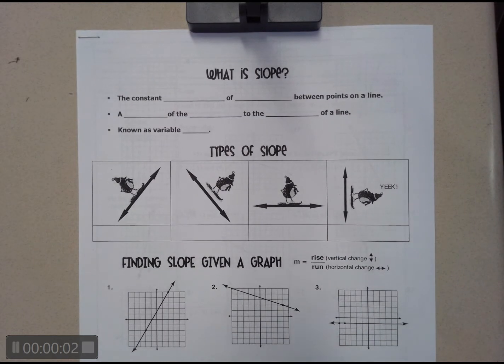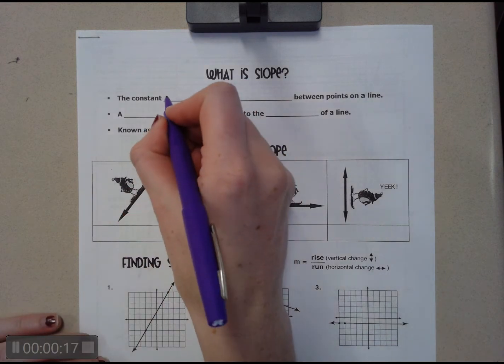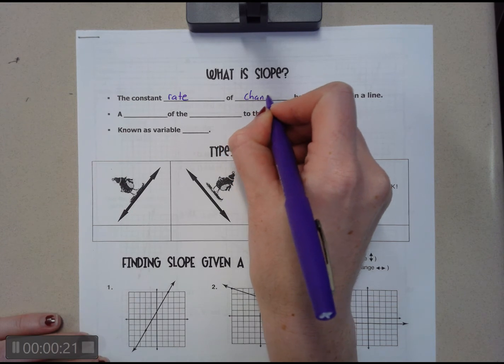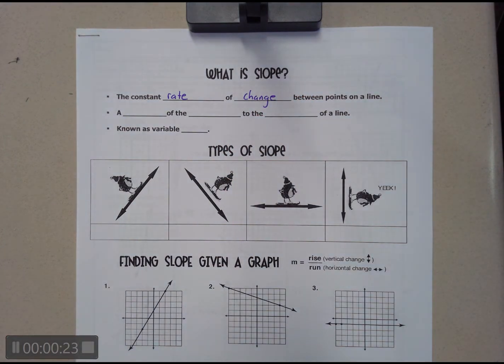Alright guys, so today we are going to learn about slope, and hopefully you guys have learned about slope a little bit in 8th grade, but we're just going to continue on. So I think it's very appropriate that the title of our worksheet is called What is Slope? Well, slope is the constant rate of change between points on a line, okay?